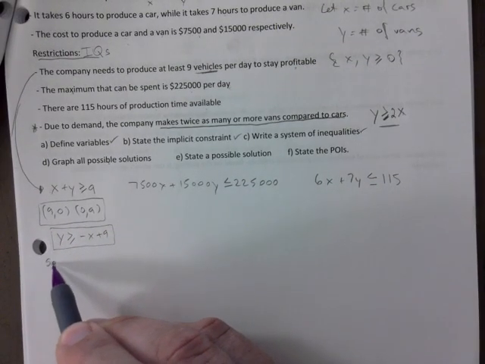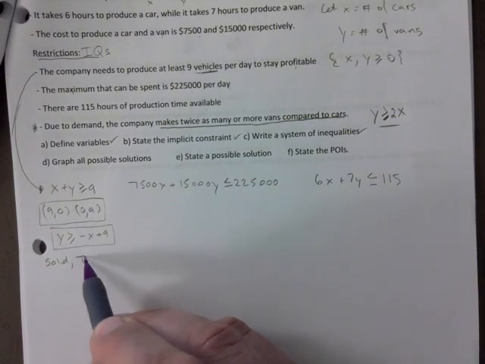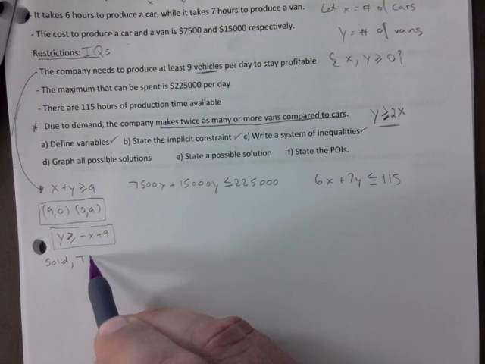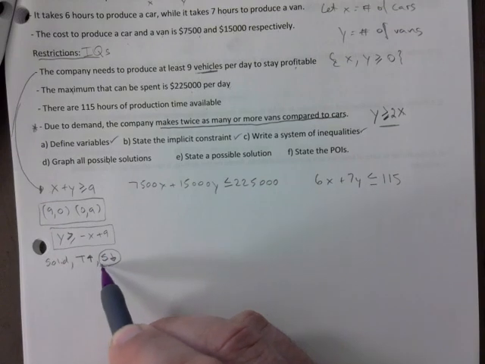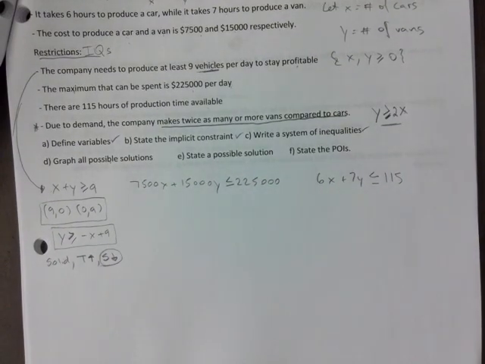Here I would say it's solid. They're all solid, by the way. True region is above because it's greater than. So I'm going to shade below. Emphasis on the shading.